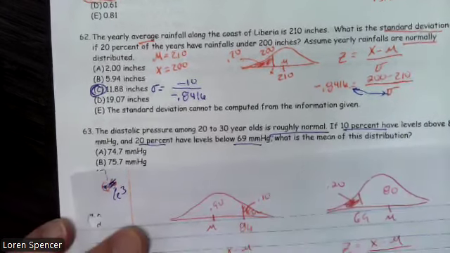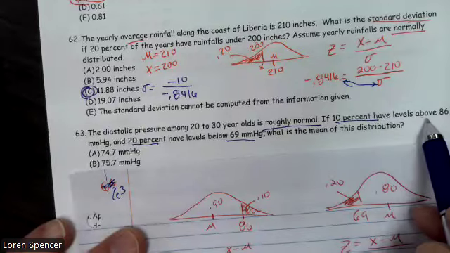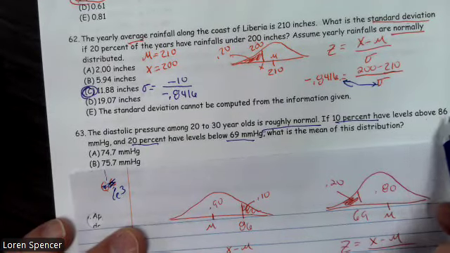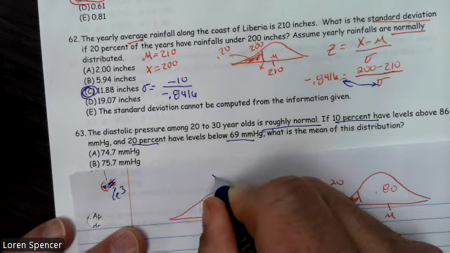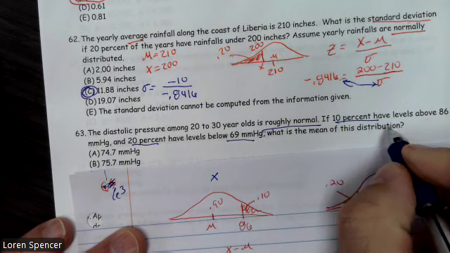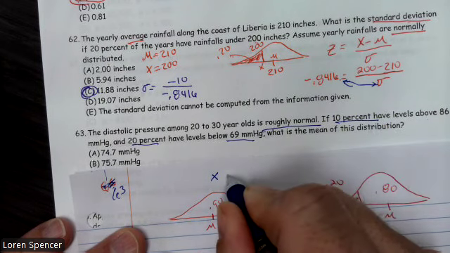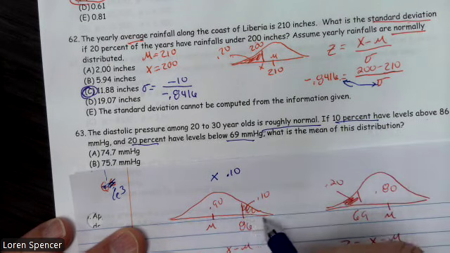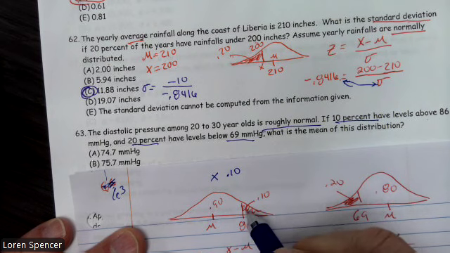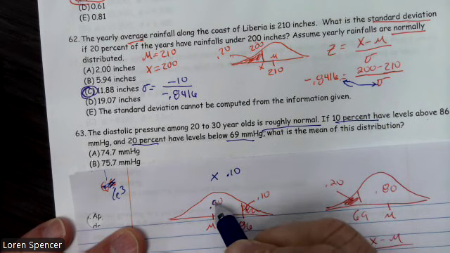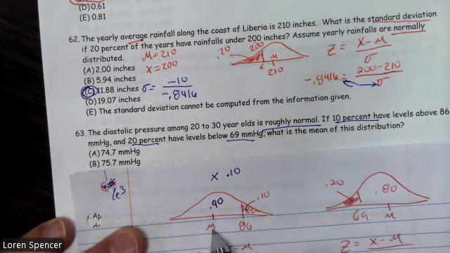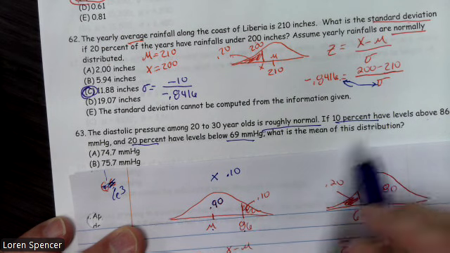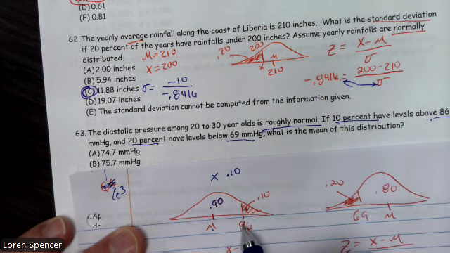So looking at the drawing, they said 10% have levels above 86. And by the way, whenever they have problems like this, I like to draw an X and I go, oh, the 10%. They said it's above it, so that means the 10% is up here. So I draw my normal curve and there's 10%. That means my lower portion down here is 90%. My mean, we don't know, but we know the X value was 86. So that's my picture. All right.